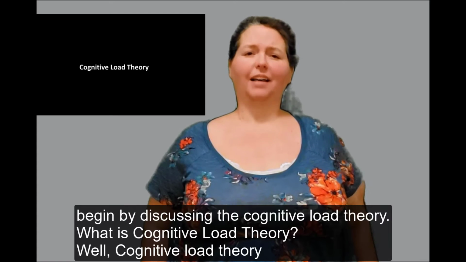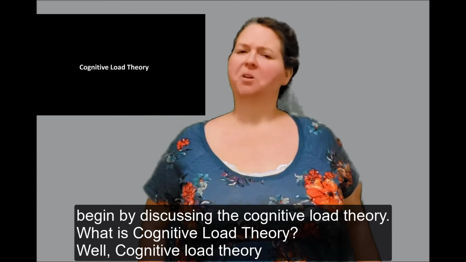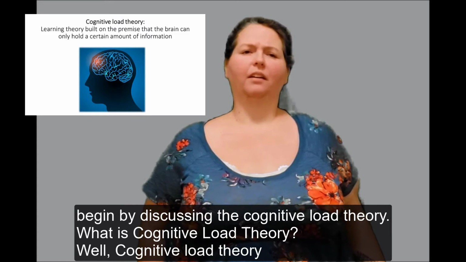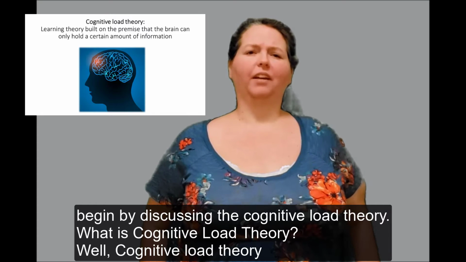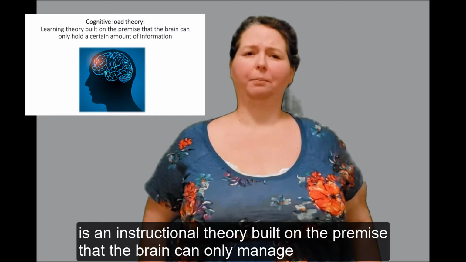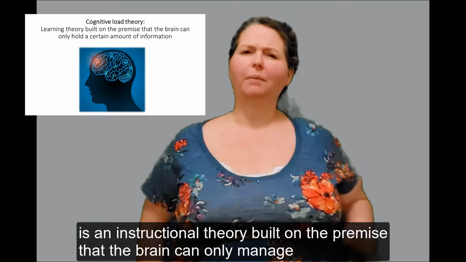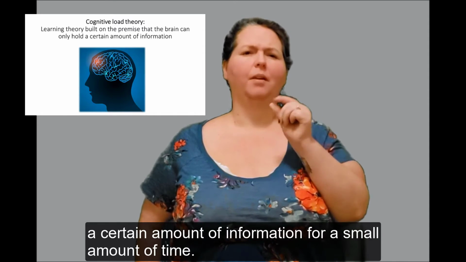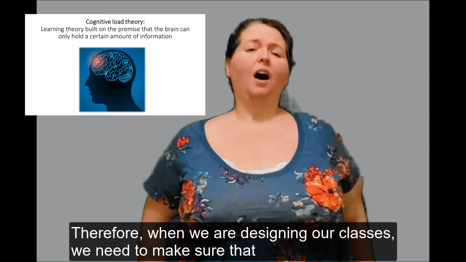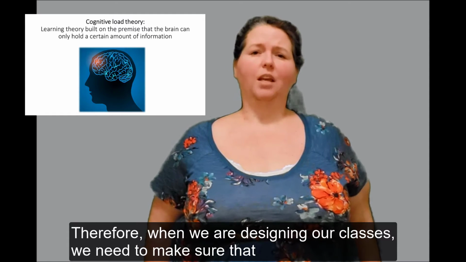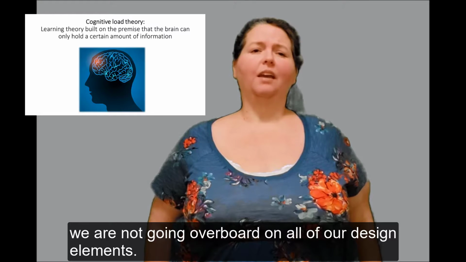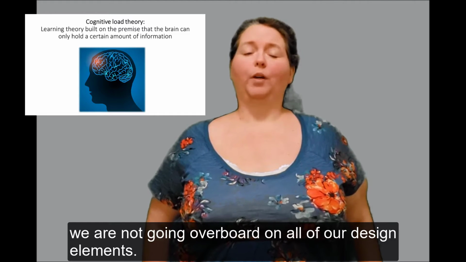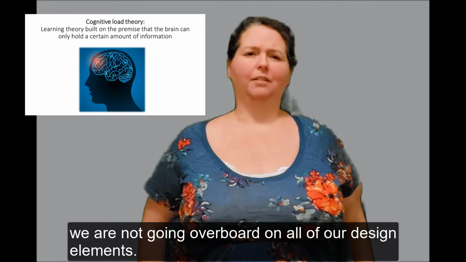We will begin by discussing the cognitive load theory. What is the cognitive load theory? Well, cognitive load theory is an instructional theory built on the premise that the brain can only manage a certain amount of information for a small amount of time. Therefore, when we are designing our classes, we need to make sure that we are not going overboard on all of our design elements.